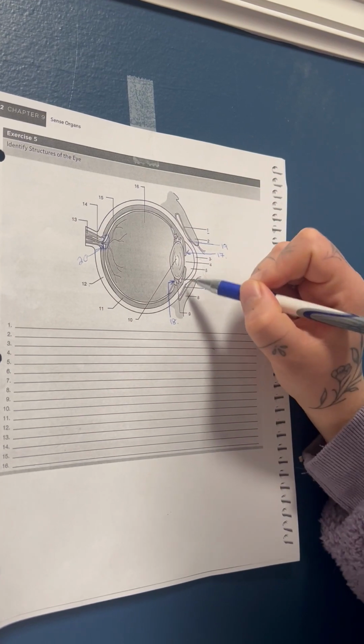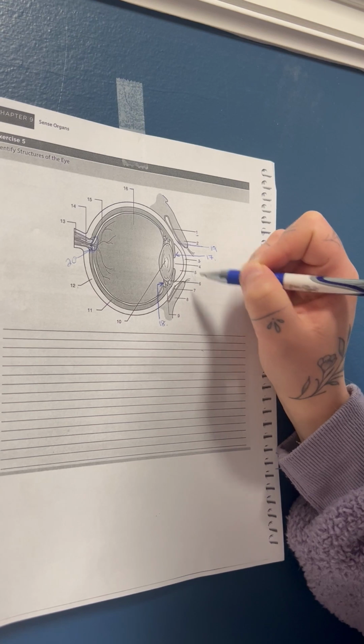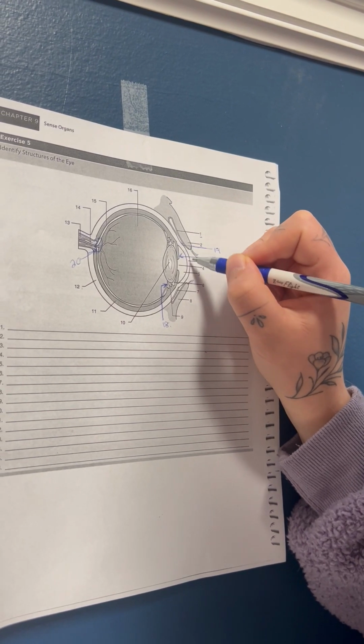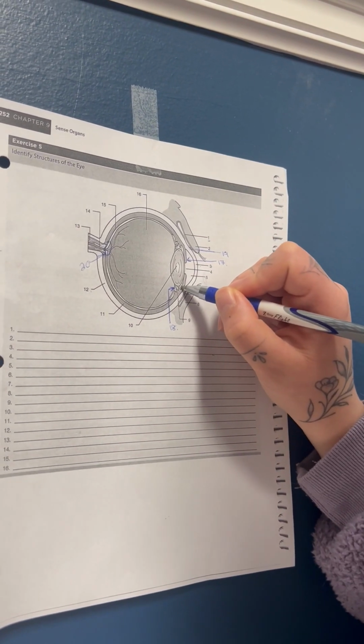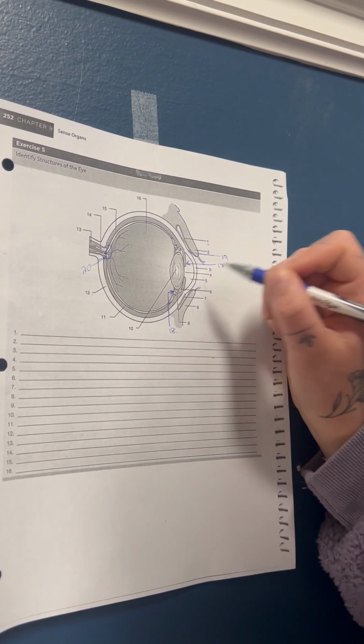And then the aqueous humor would be found in, so aqueous humor is number 6, so it would be found kind of in this area.